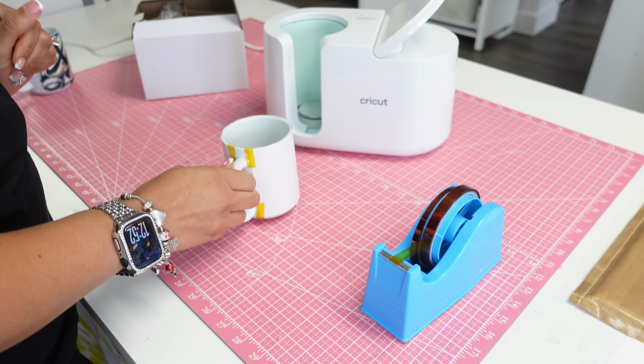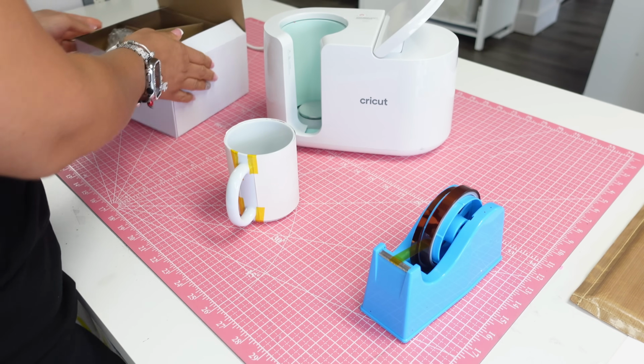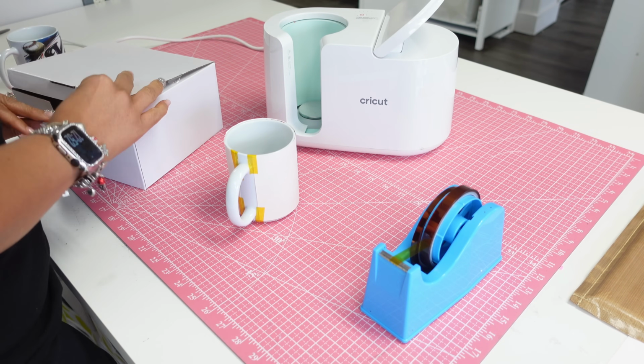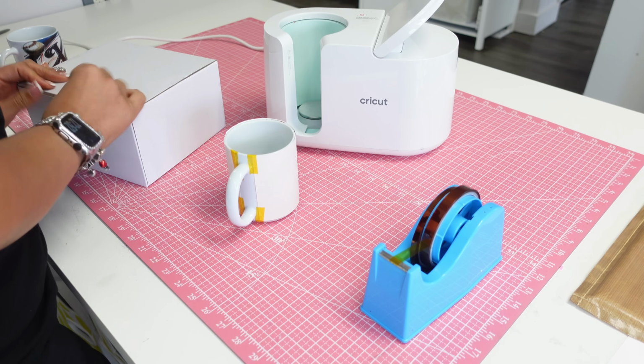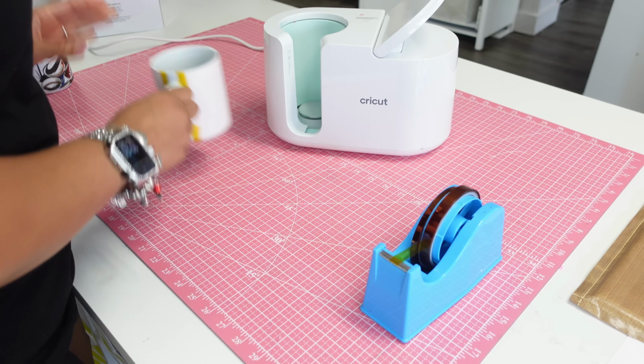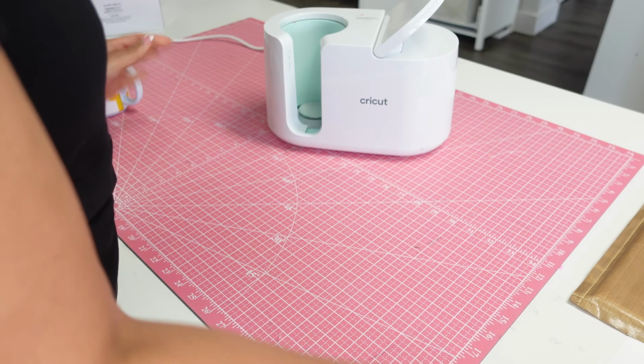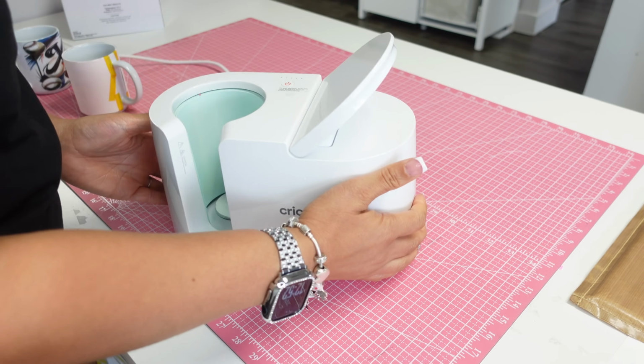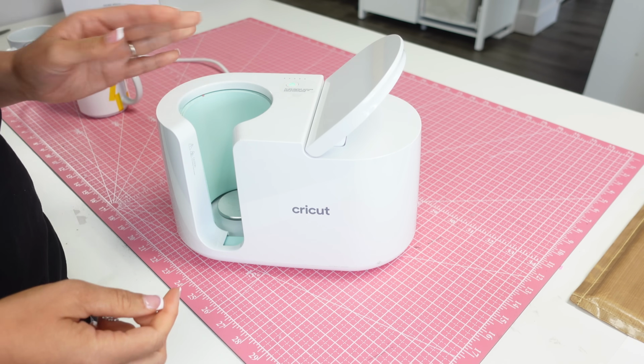This is not all the way preheated just yet. It shouldn't be too much longer. But with the Cricut Mug Press, this is super simple to use, you guys. If I'm making a quick like 1 or 2 coffee mugs, I definitely reach for this.